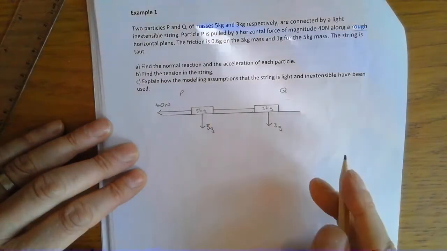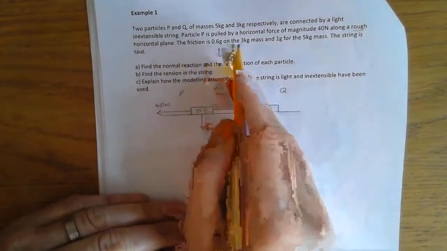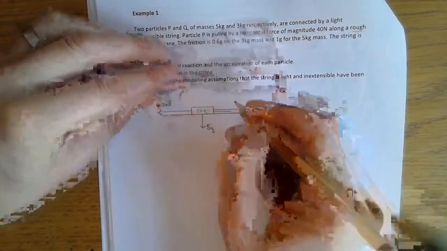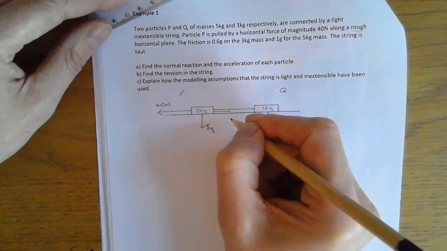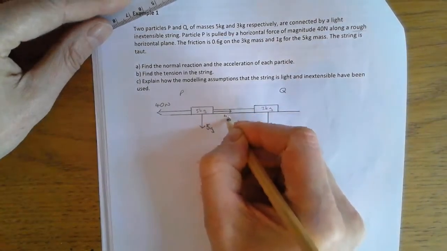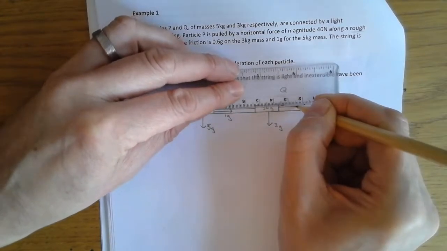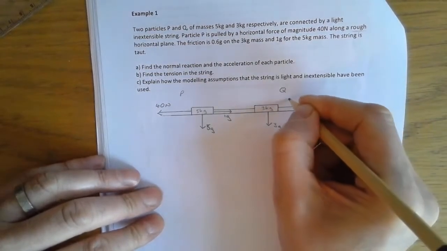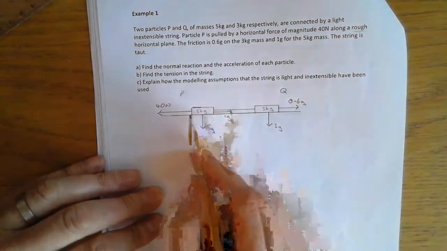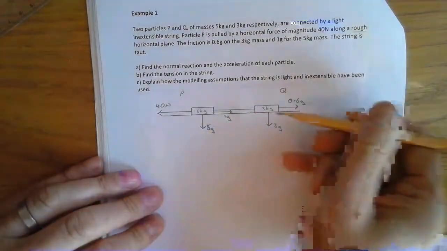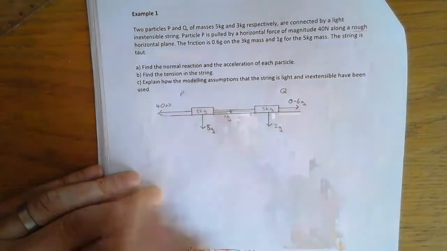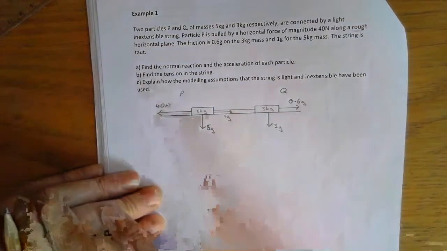Okay, so let's finish off with some more forces. I've got a frictional force of 0.6 G on the 3 kilogram mass, and 1 G on the 5 kilogram mass on P, so it's 1 G going that way, and 0.6 G on the 3 kilogram mass. Don't forget that friction opposes motion, so by common sense this system is moving to the left, so the friction must be opposing the motion, so that's going to the right.